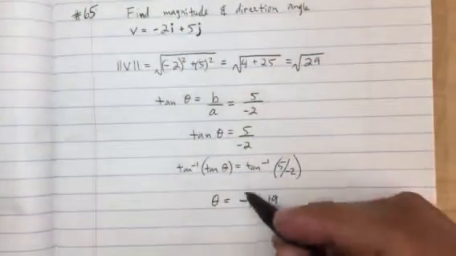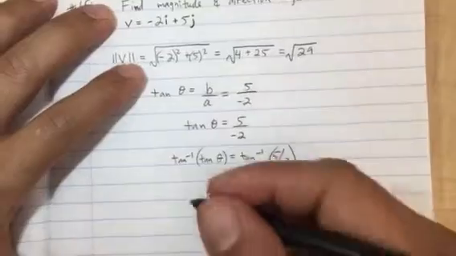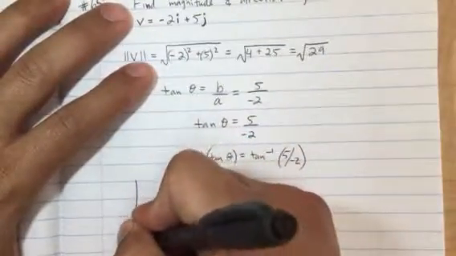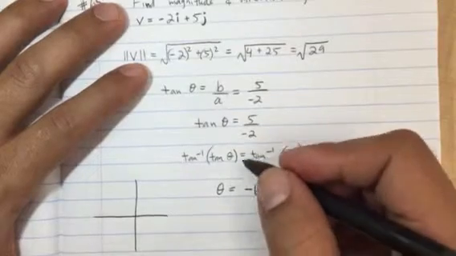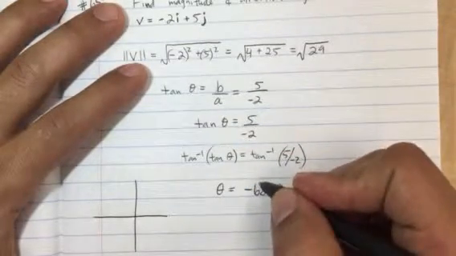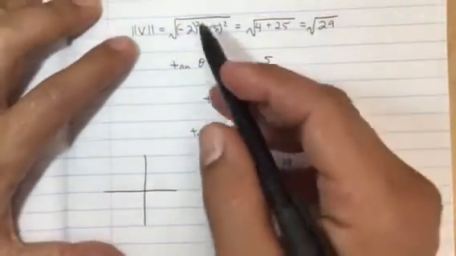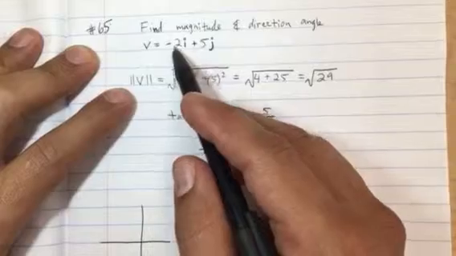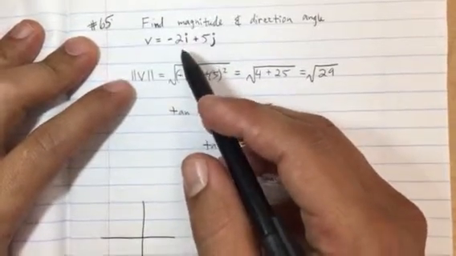We're not going to necessarily use this one. I'm going to draw a picture for you guys so you can see why we're going to end up adding this to 180, or you could think of it as 180 minus this angle. If you think about the vector, the -2 and the 5 tell you the direction that it's going, or the coordinates of the terminal point.